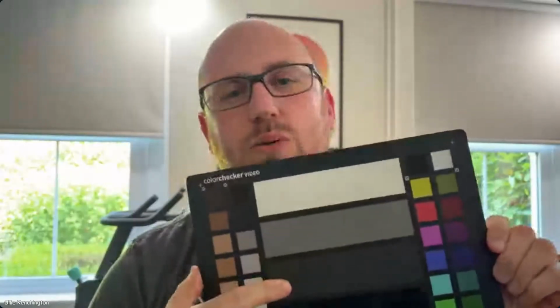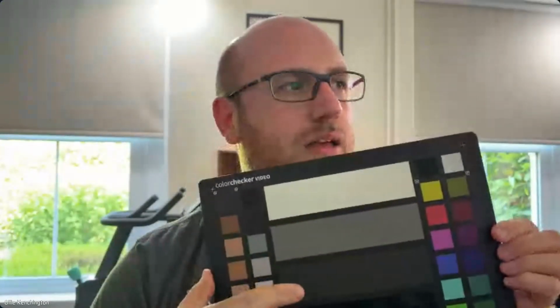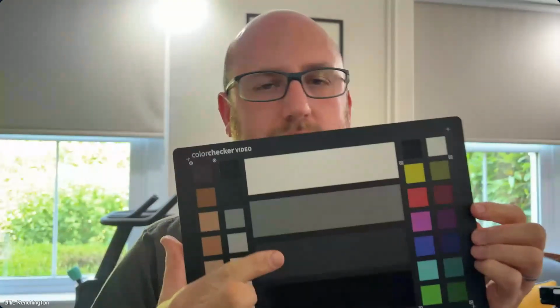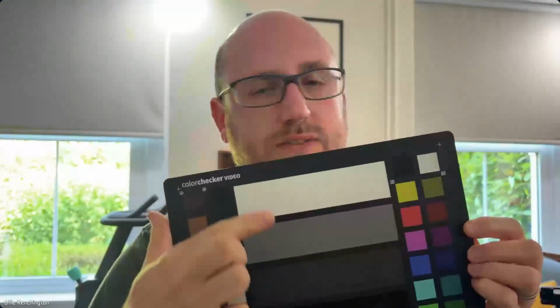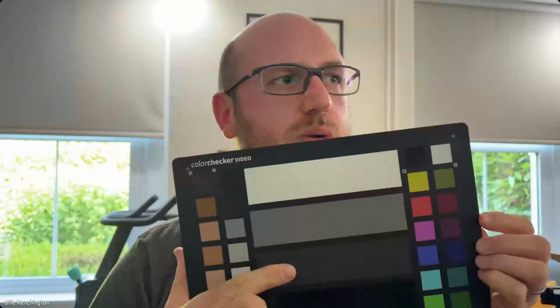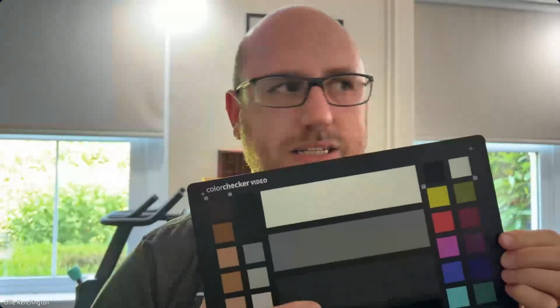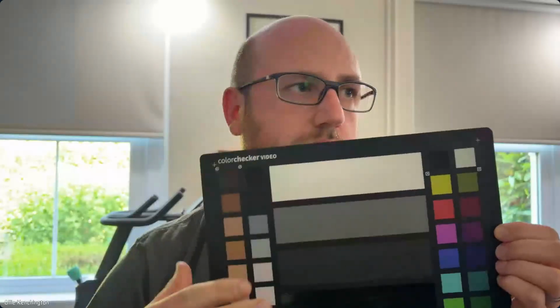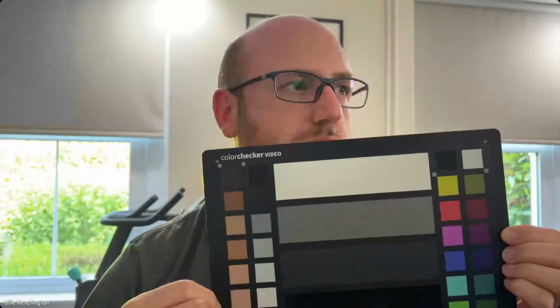Now, the next one down is a 20%. Well, I don't know what the reflectivity is. Calibrite don't say specifically. I know the reflectivities of these because they're standards. This one is just a dark grey, and it tends to sit around about 20 IRE once you're in a Rec 709 working color space on your computer.